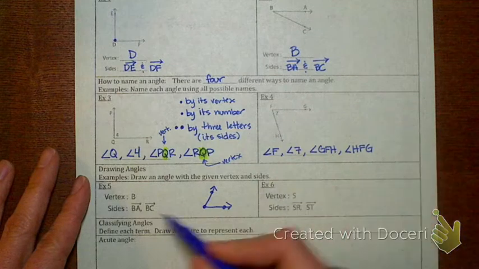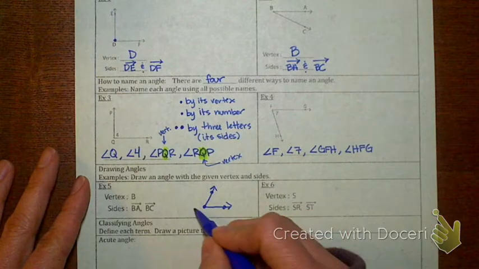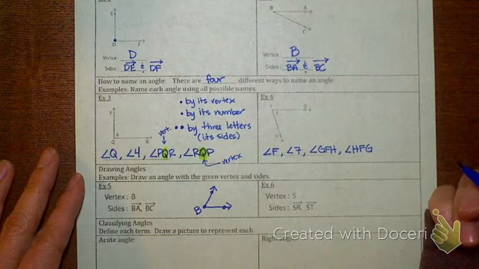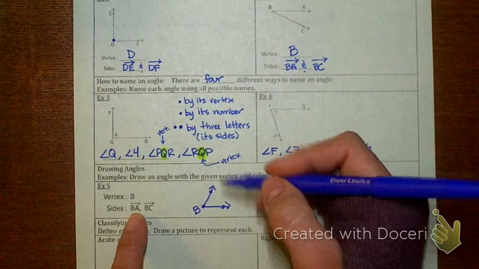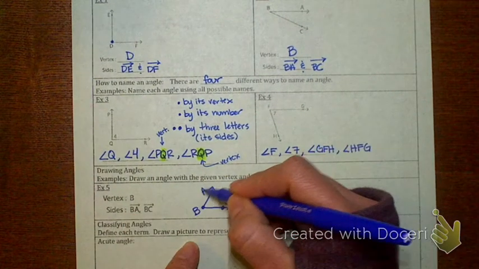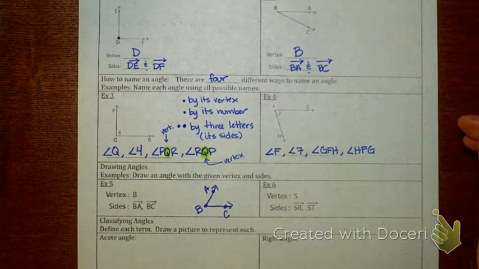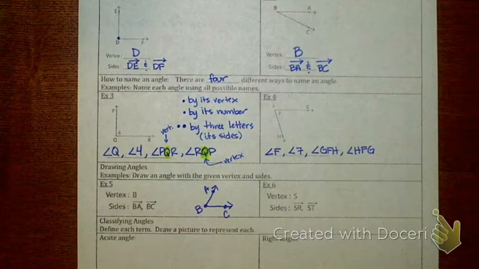So what's the vertex? B. So put B in the spot where the vertex goes. What are the letters for its sides? A and C. So put A somewhere, put C somewhere. Doesn't matter where. Okay, can you guys really quickly do example 6 and then share with your shoulder partner?